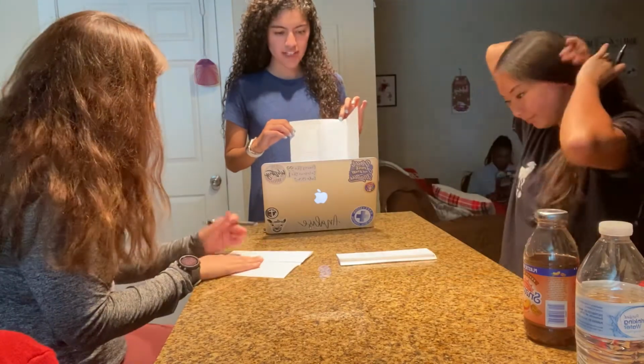Each column is gonna have either convergent, divergent, or transform as the title.